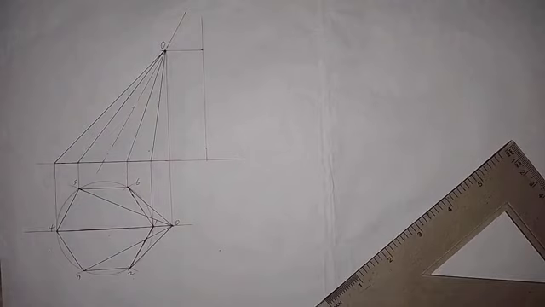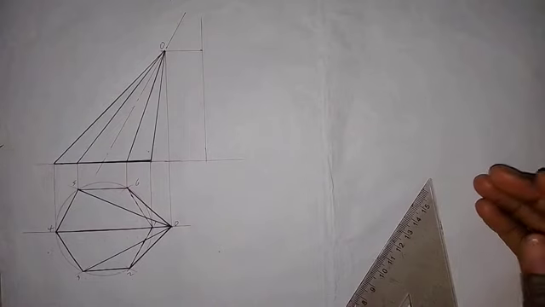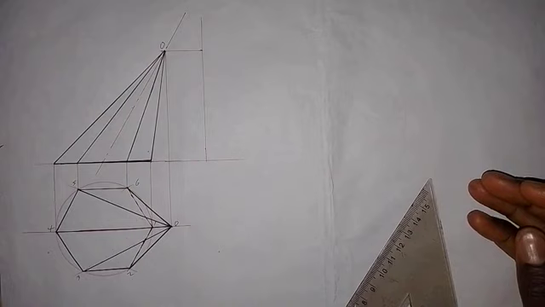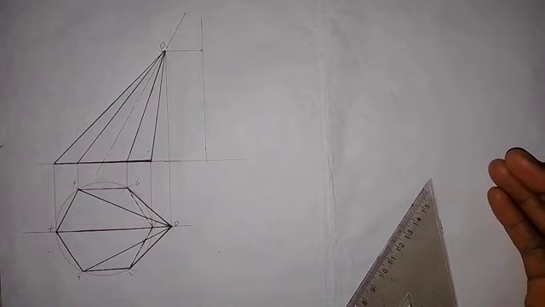Alright, so this is how the plan will look. This is how the plan and the front elevation of an oblique hexagonal pyramid will look. I'm going to do the surface development in another video, so let's meet on that. Thank you.